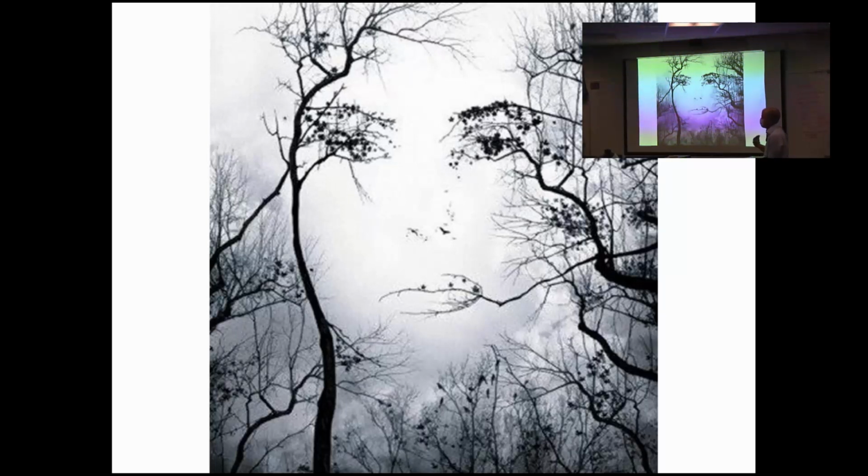You see the face in the trees? Definitely real, right? Not photoshopped? No. Yeah.